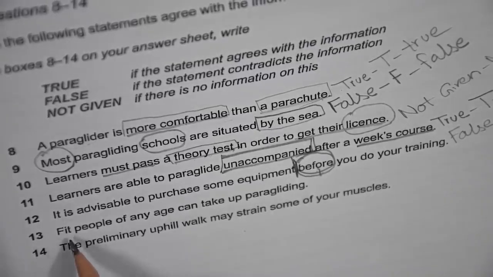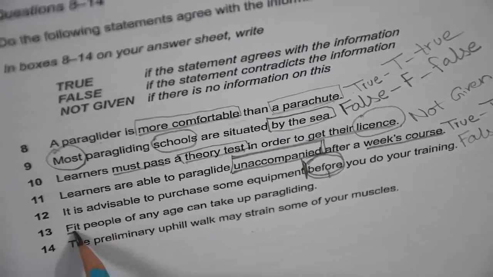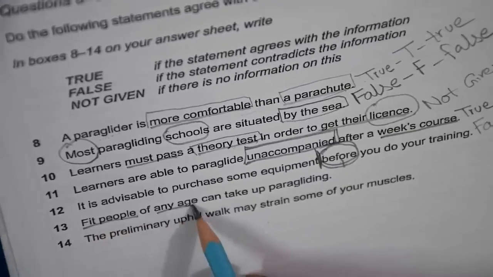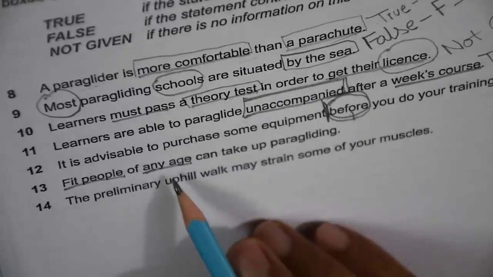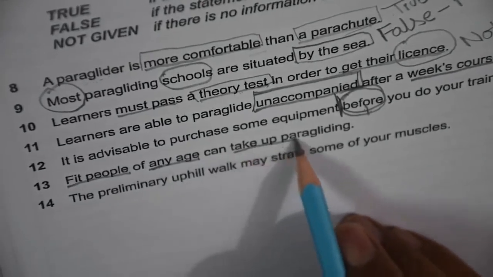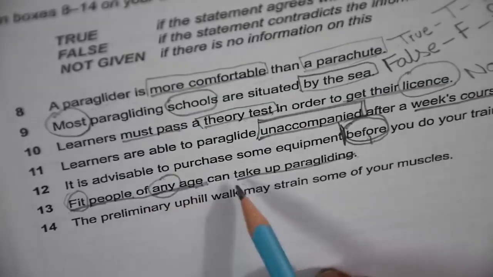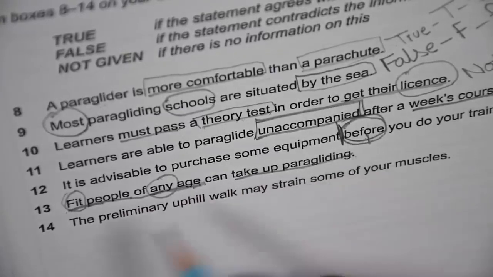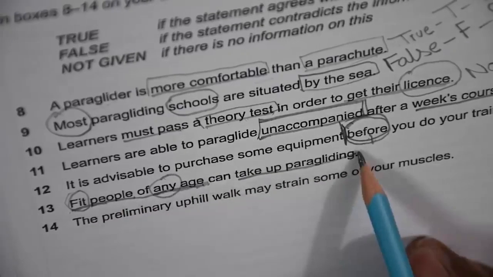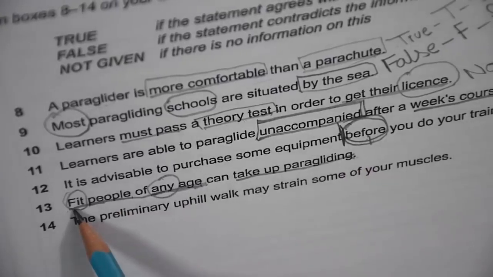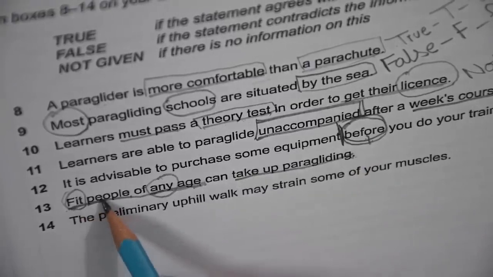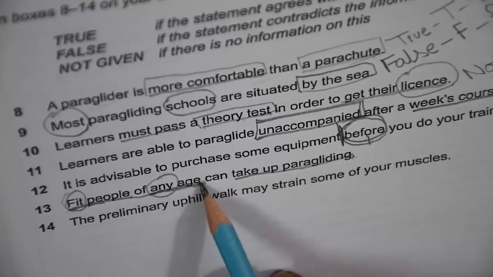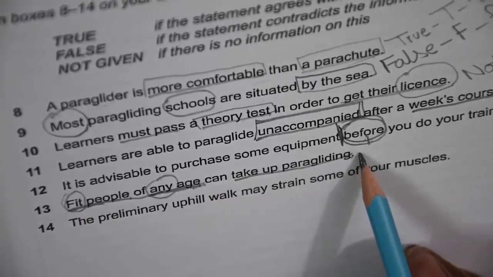Let's go on. Fit people of any age. Two things. Fit people, any age group. Fit people of any age can, now any age means whatever the age is, can take up paragliding. So if fit people of any age can take up paragliding, if it is exactly fit people any age, it's true. If there is any problem with the people or age, then it is false. And if they don't tell us about the type of people, or if they don't mention any age group, then it is going to be not given.